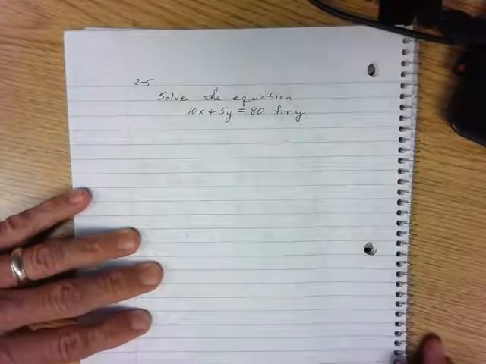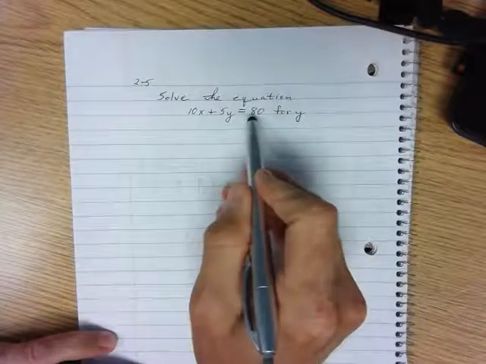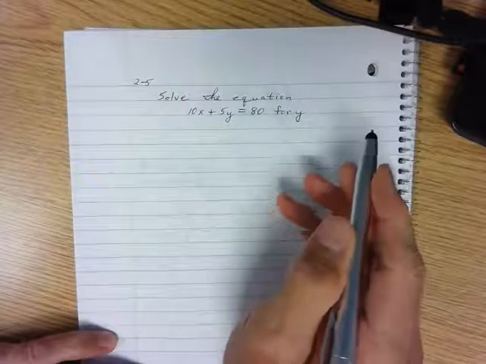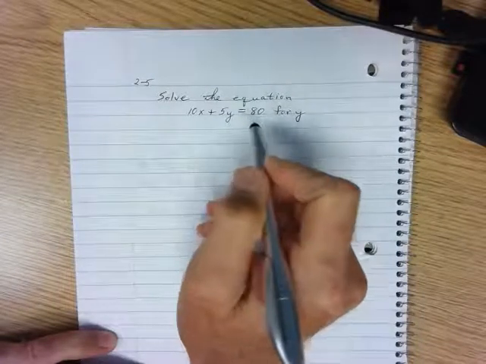Okay, today we're going to go over solving an equation for a designated variable. And this is section 2.5 in the textbook. So here we have: solve the equation 10x plus 5y equals 80 for y. So we need to get the y variable by itself.